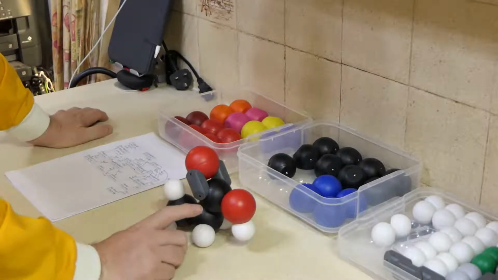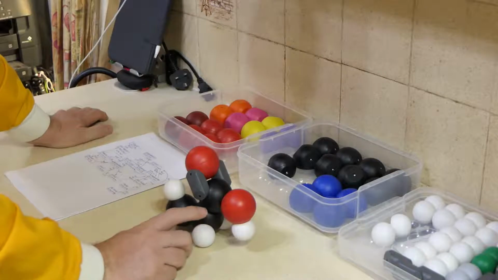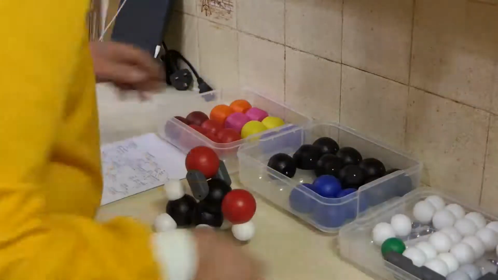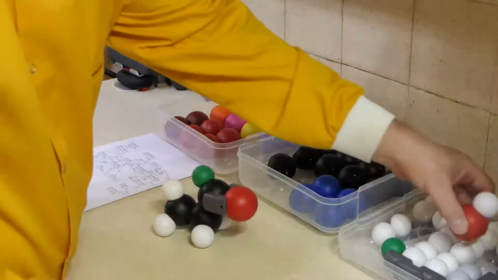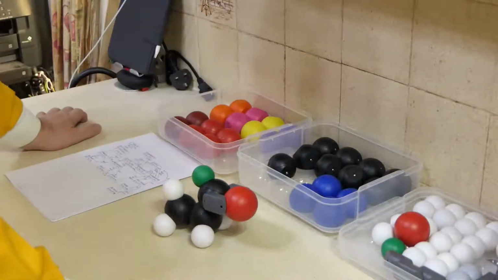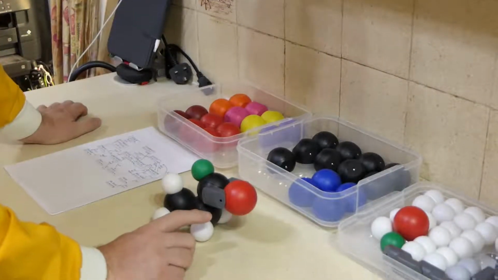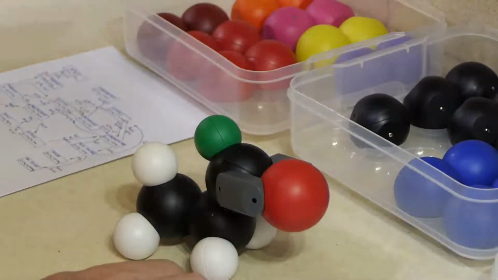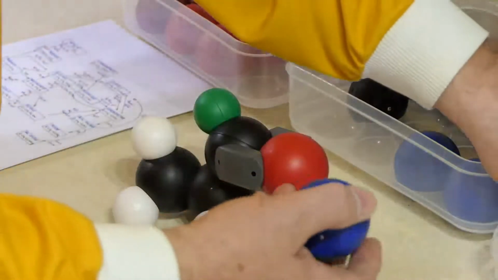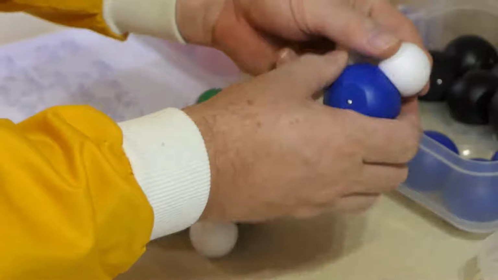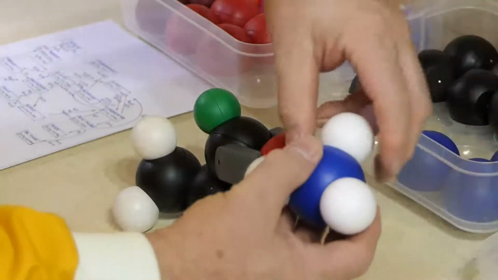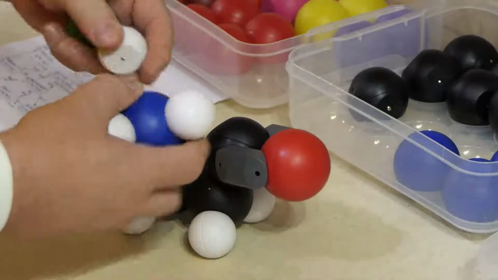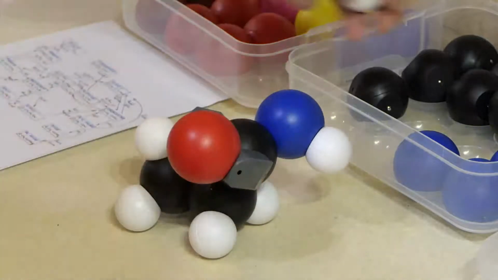Right, now if I react this with SOCl2, then I can turn this into an acyl chloride. And that is going to lose that group there. Now we've got my acyl chloride, then we can make a primary amide by simply taking something like ammonia and if I can react my ammonia with this, then we're going to achieve an amide.